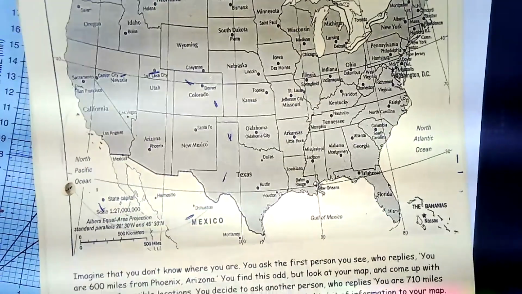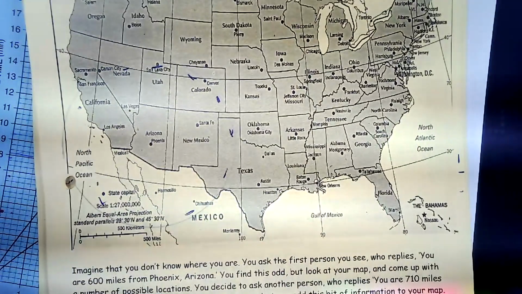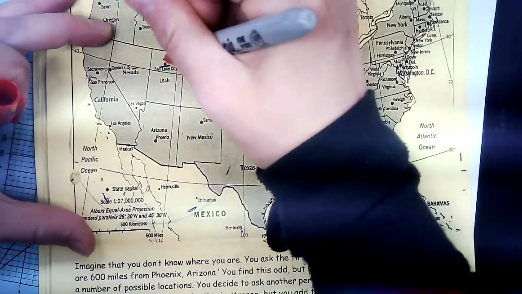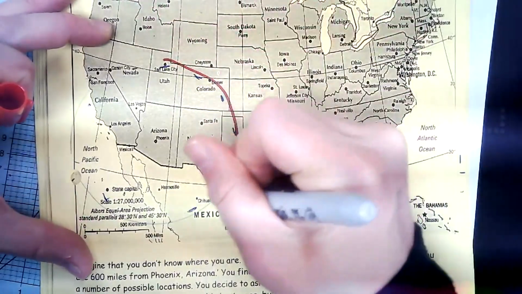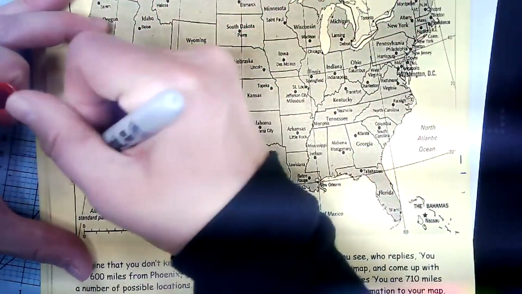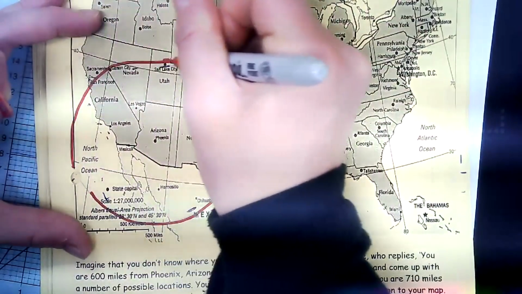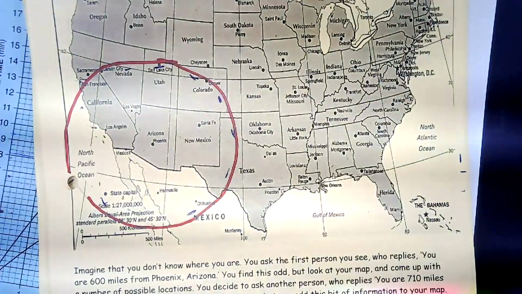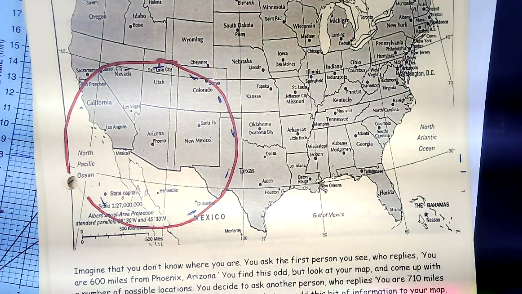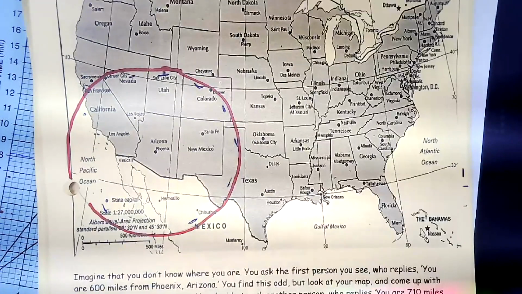So I know, you can barely see that here. Let me copy it out on here, so this isn't going to be perfect. Everywhere on that circle is 600 miles from Phoenix. So knowing that one piece of information, is that enough to tell you where you are? No. So this person continues on page 27.